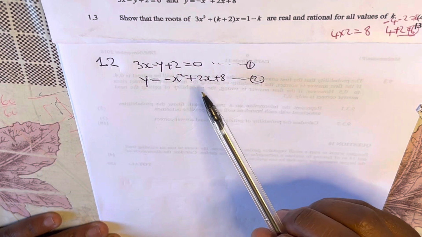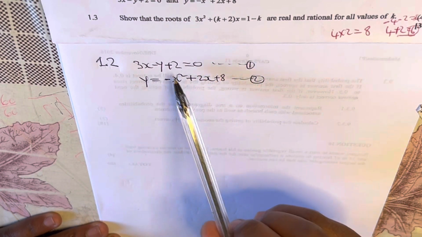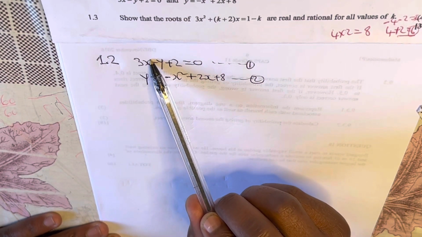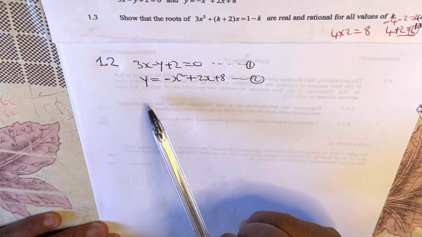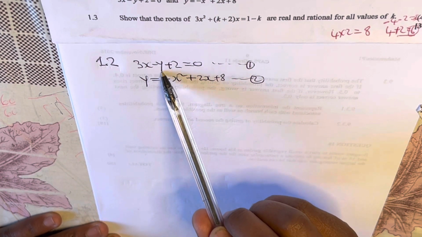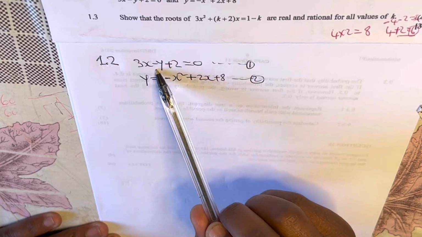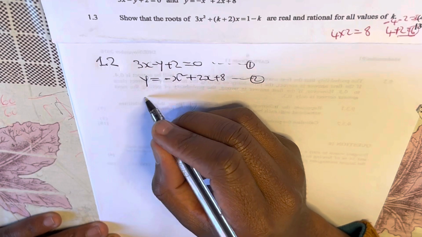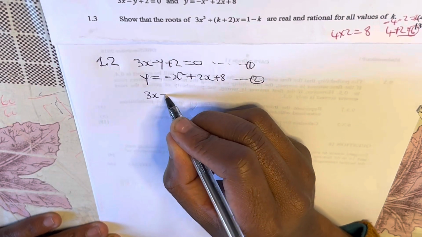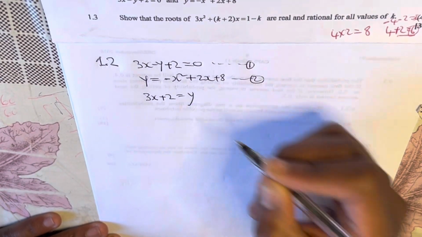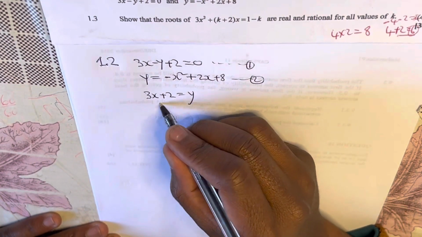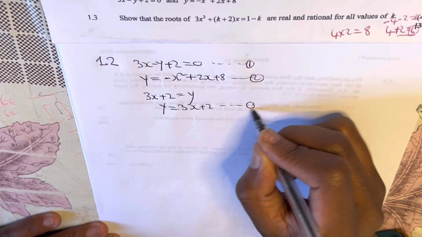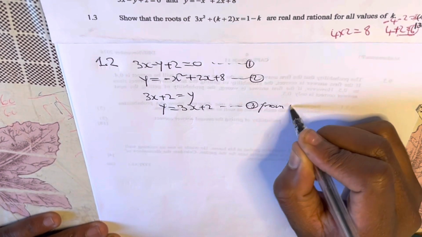Since equation 1 is linear, with x of degree 1, in this case we make y the subject of the formula. Transposing y, we get 3x plus 2 is equal to y, so y is equal to 3x plus 2. This is equation 3 from equation 1.